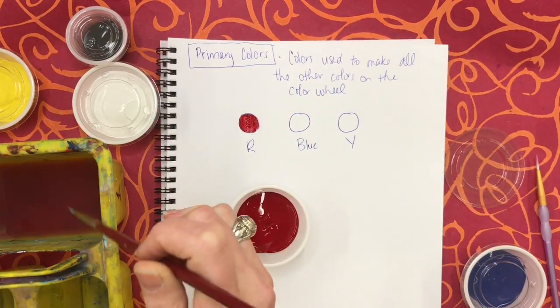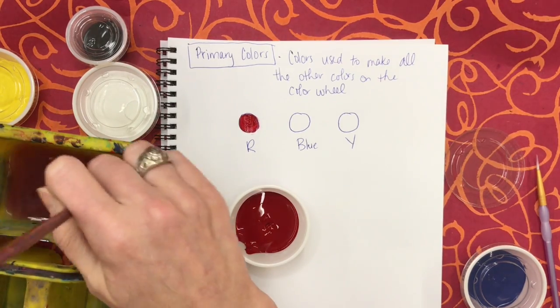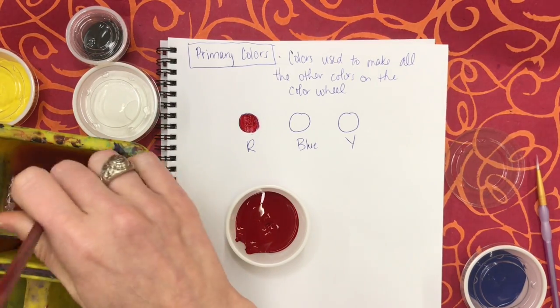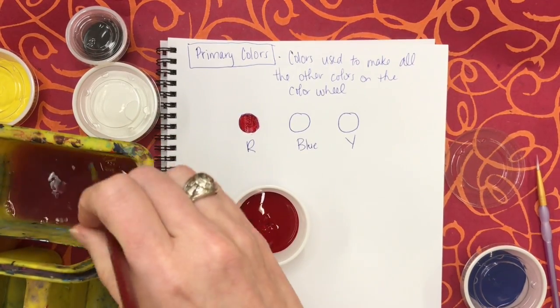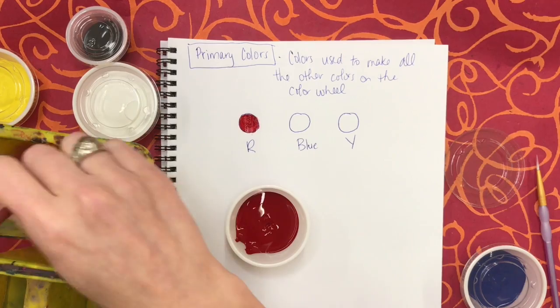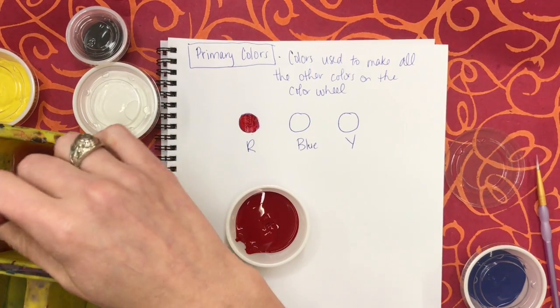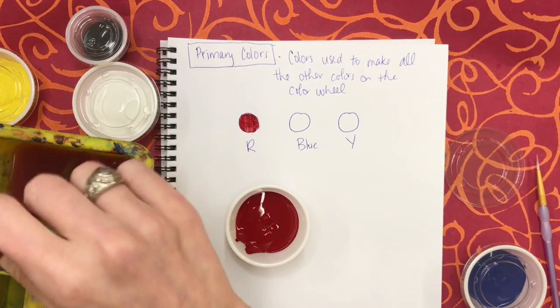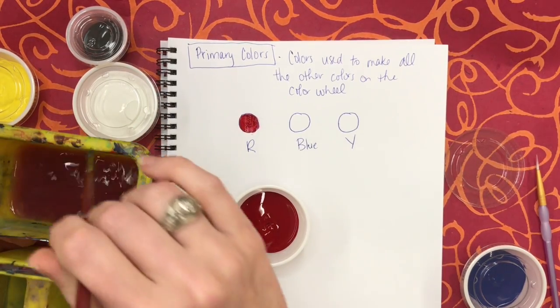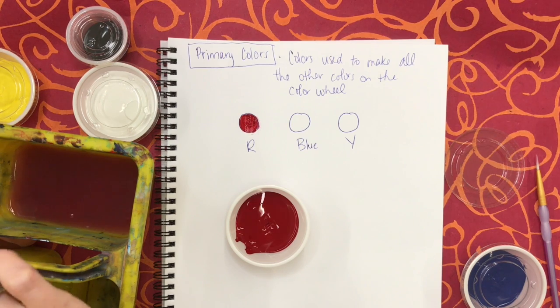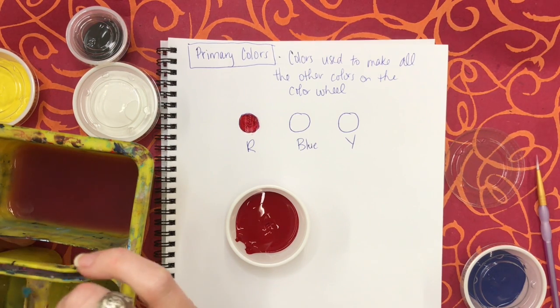Okay, and then we're going to use our container of water. Hopefully you have at least 2 containers. 1 container is probably not going to be enough because it's going to get dirty really fast. So clean your brush. Make sure you're gently scrubbing it at the bottom of your container. Don't just float it around in the water. It actually needs to rub on the bottom of the container. That's how it gets clean. And then you're going to do that in your second compartment if you have one.